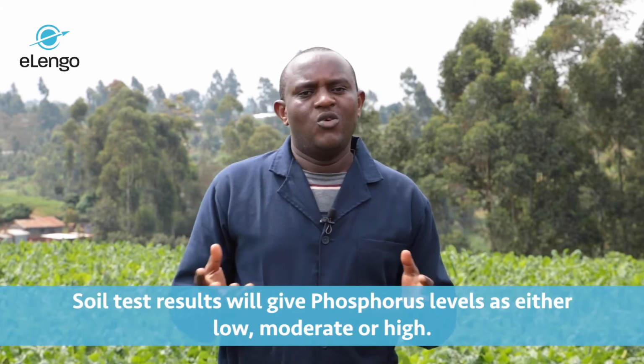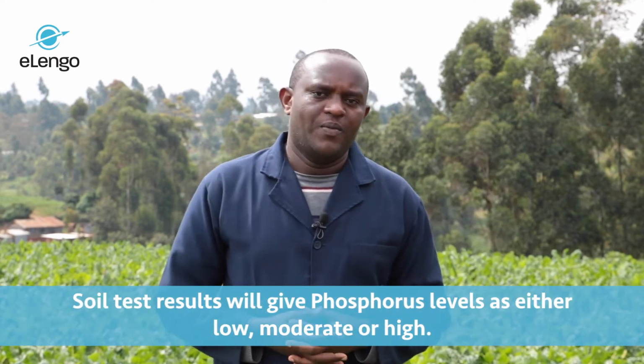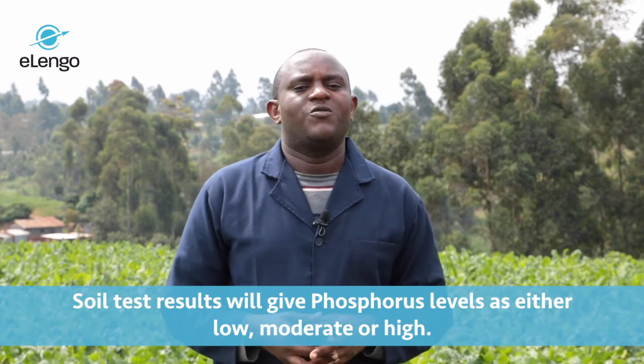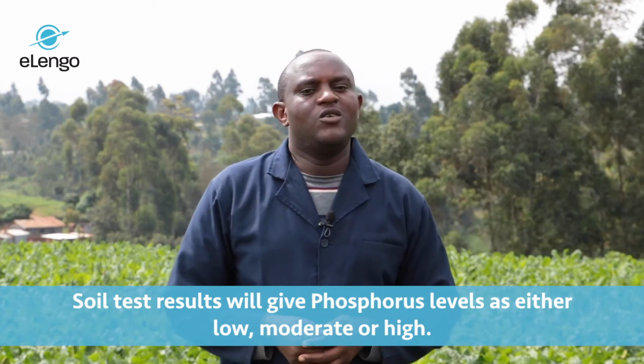The other nutrient we are going to look at is phosphorus, which is given as P. Phosphorus is usually given in the recommendation as low, moderate, or high. And the unit of measurement for phosphorus is milligram per kg of soil.